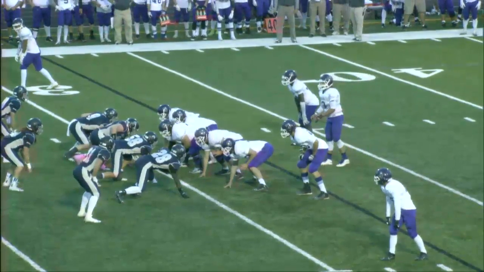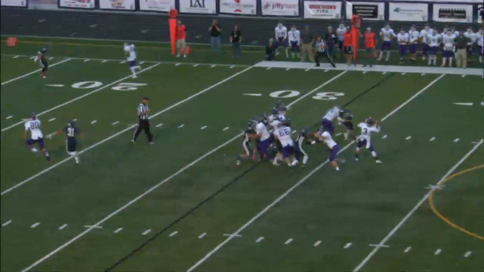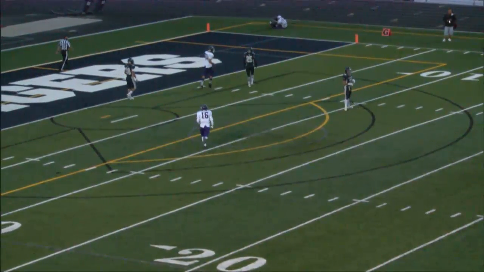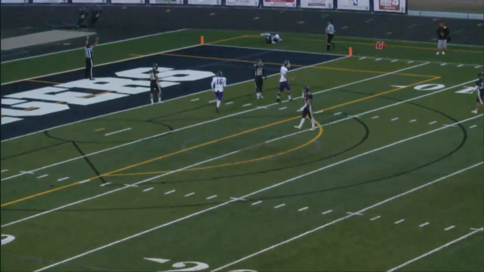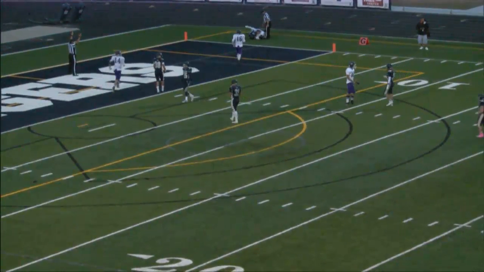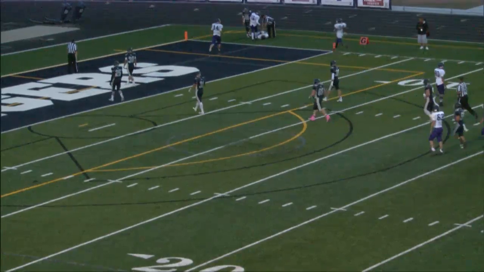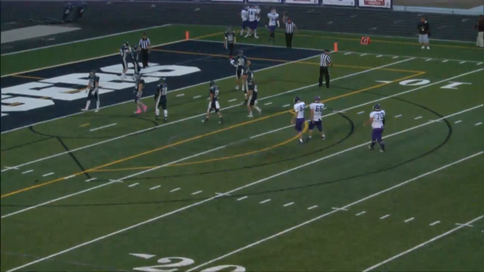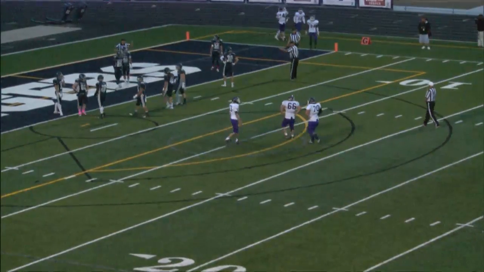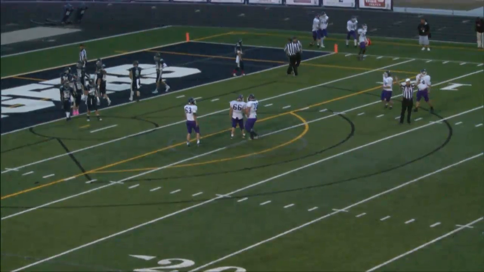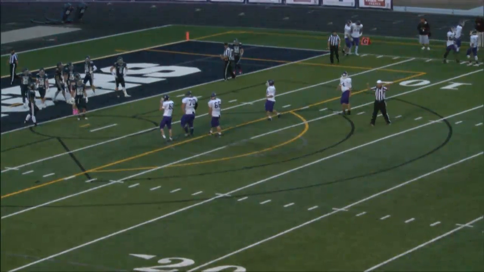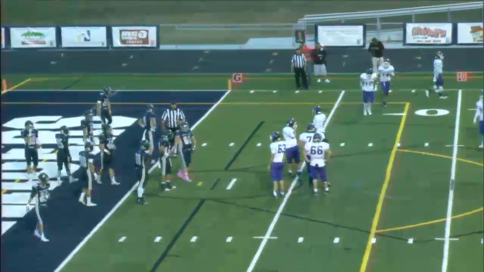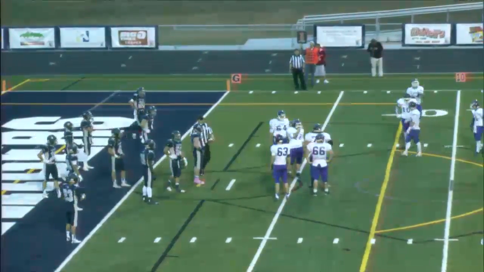9.9 seconds left to play. Udy in the shotgun. The ball is snapped. He drops back. He looks for the end zone. And the ball is caught for a touchdown. So with 3.6 seconds left, Box Elder strikes the long pass from Connor Udy. Caught in the end zone.